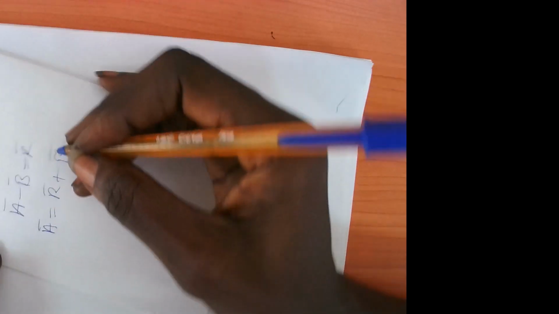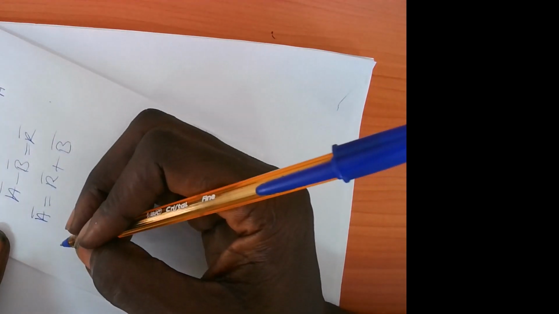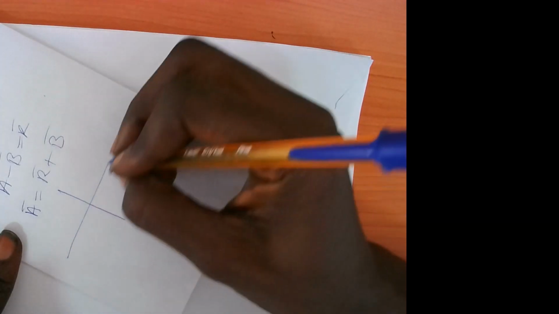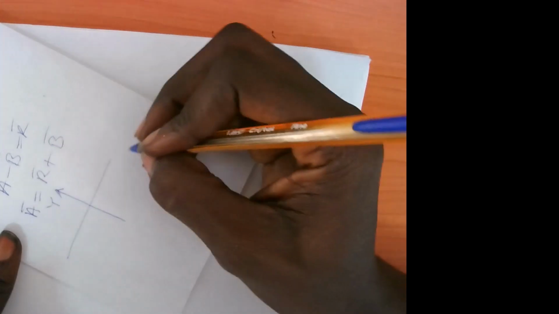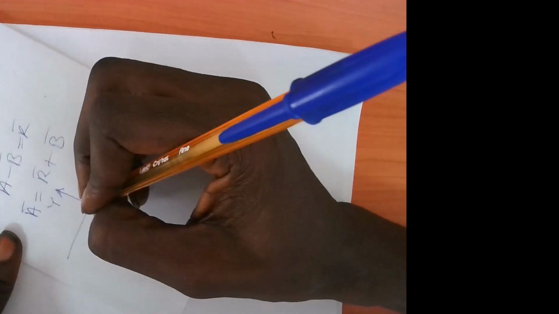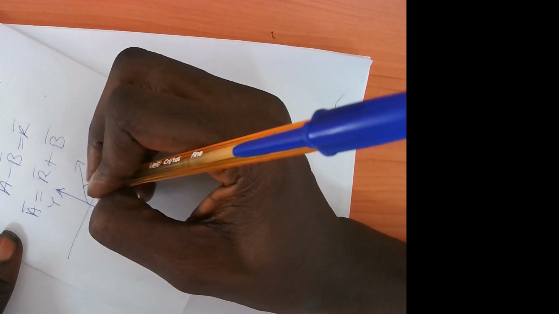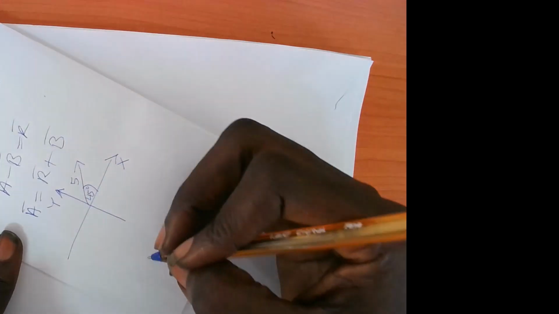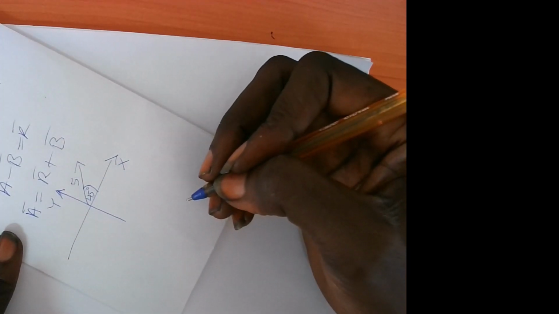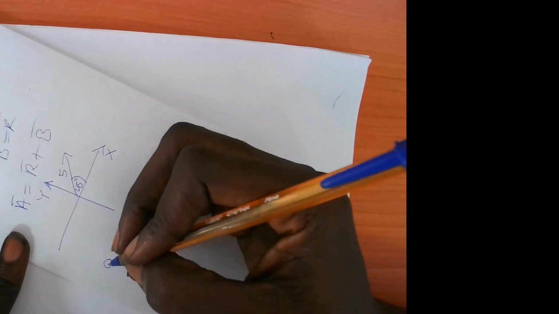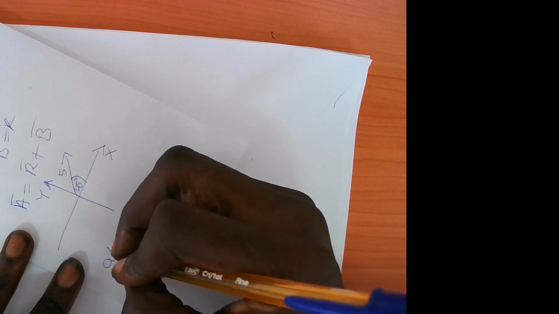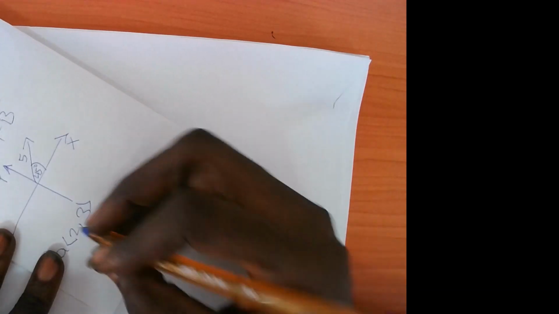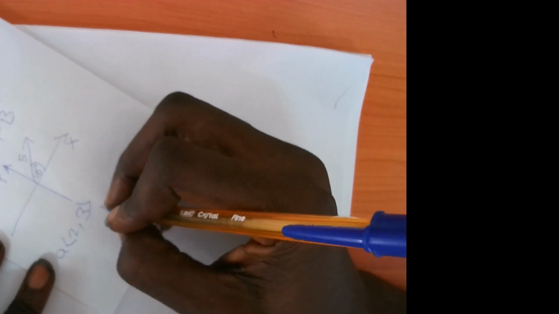So a vector can also be represented by a magnitude and a direction. So let's say on a Cartesian plane, you can have a y-axis, x-axis, and this can be a vector. Let's say the magnitude is 5, and the angle is 45 degrees. And the vector can also be represented by its components, let's say 2, 3.